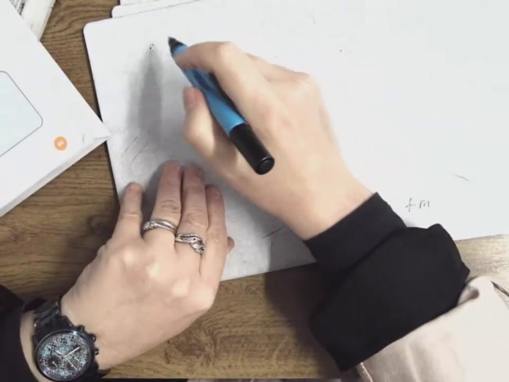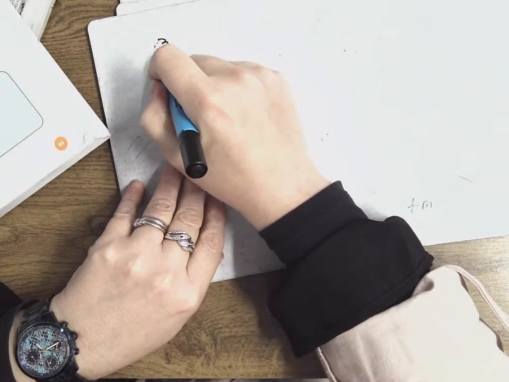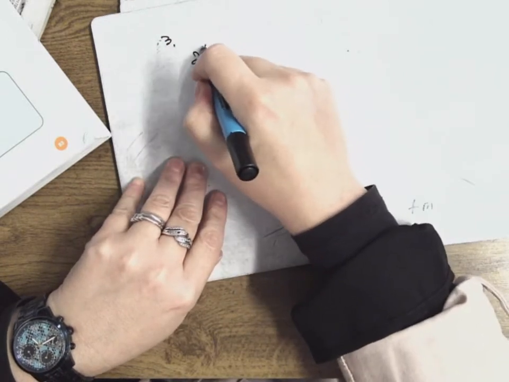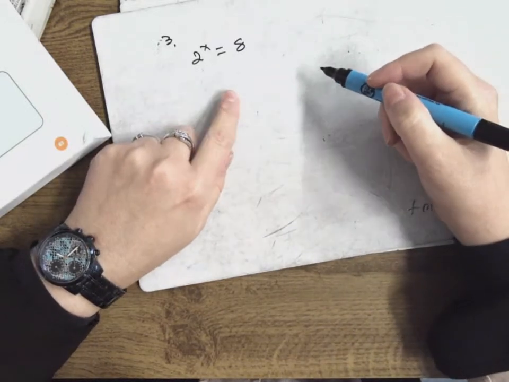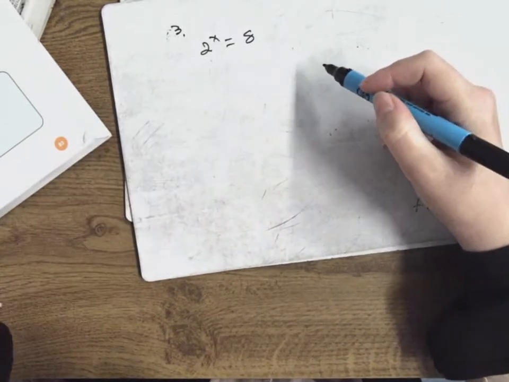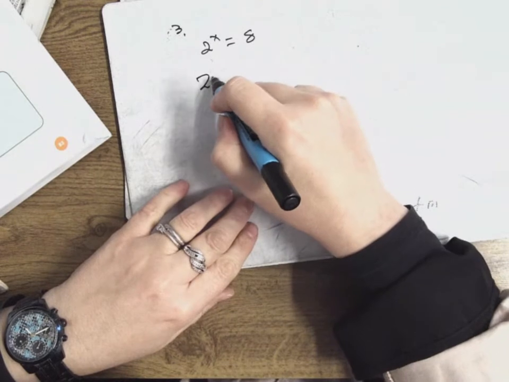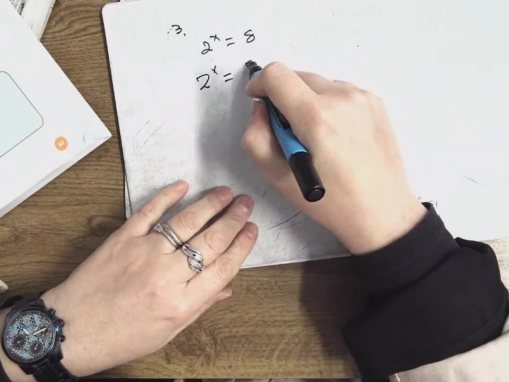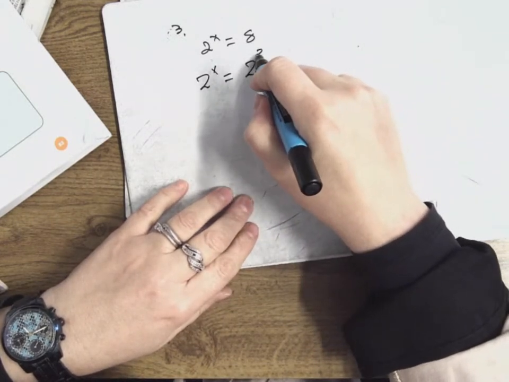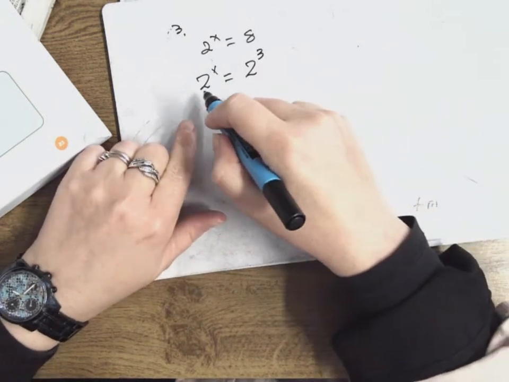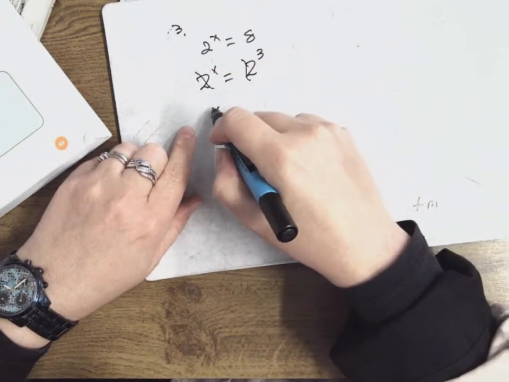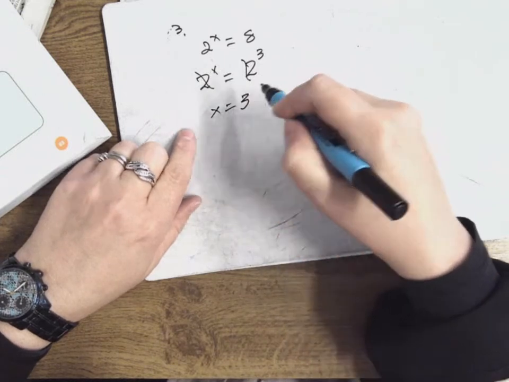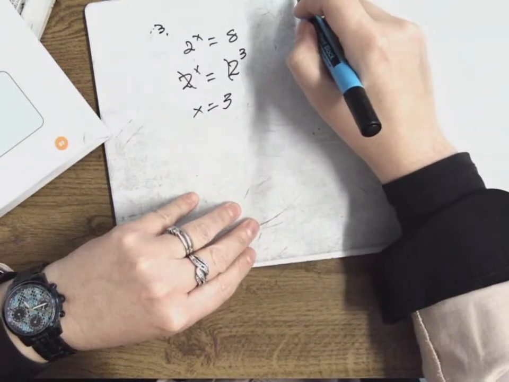So number 3 reads 2 to the power of x equals 8. So this is written as 2 to the power of, so that means this must be written as 2 to the power of. So that's 2 to the power of x. You write 8 as the power of 2, so that's 2 to the power of 3 gives you 8. So 2 to the power of x equals 2 to the power of 3, you knock those off, and you get x equals 3. Okay? So the first few are easy enough, right?